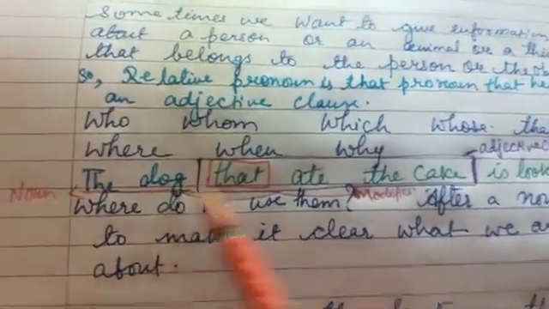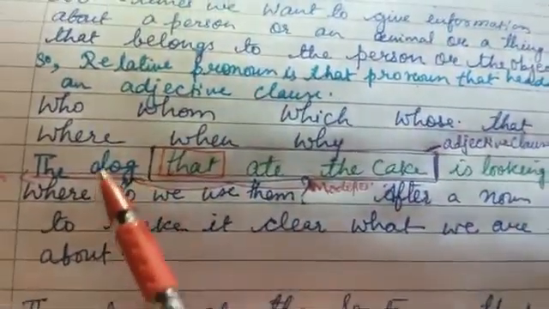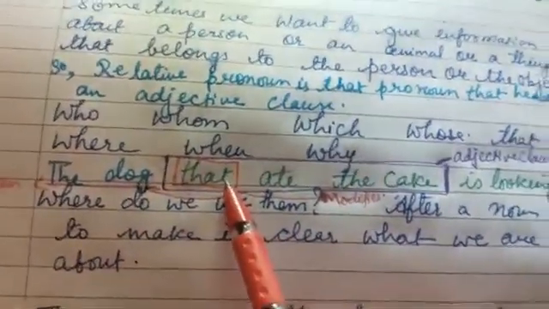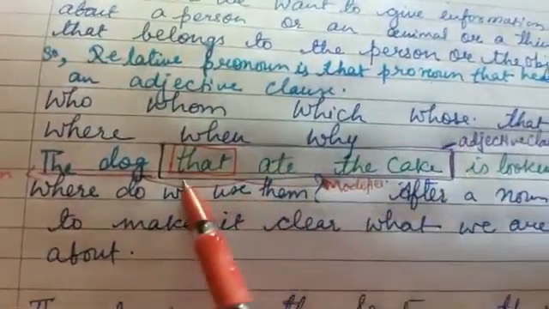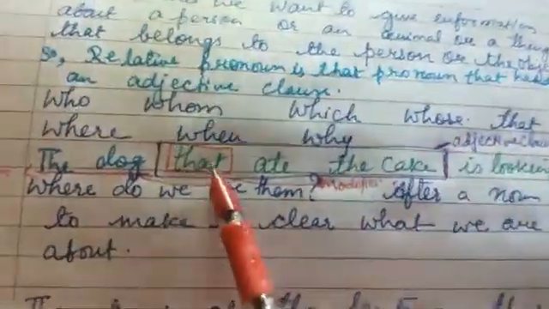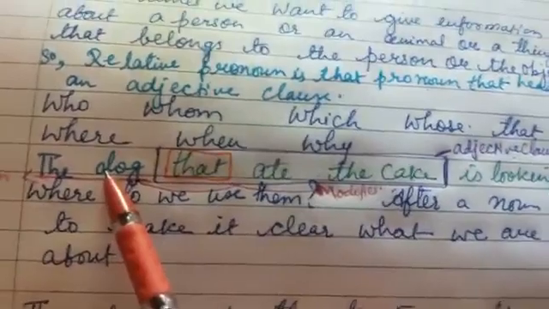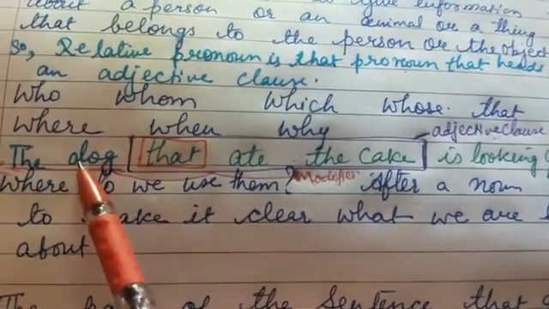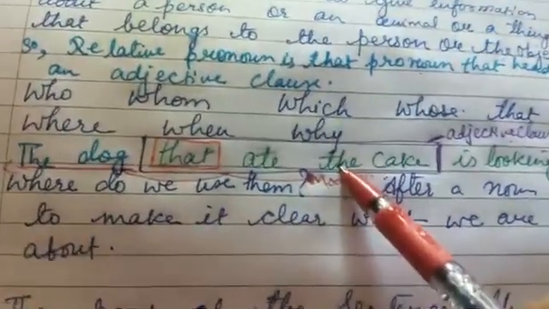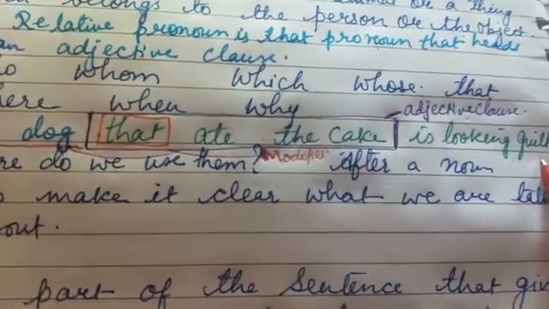Okay. The dog that ate the cake is looking guilty. Now which dog, what are we talking about, this dog? And the dog is a noun. We are using the relative pronoun that, and this full part of the sentence, that ate the cake, is the adjective clause. So what is this word modifying? The noun. So it is relating the noun and giving the reasoning out also. So the dog that ate the cake, only that dog we are talking about who ate the cake, is looking guilty. So the meaning is clear.